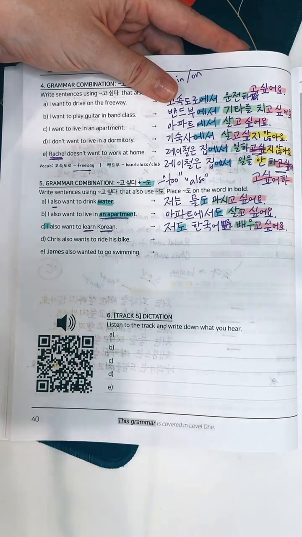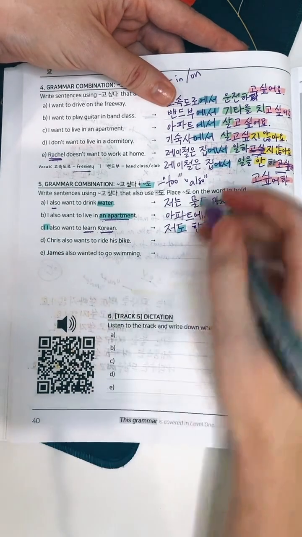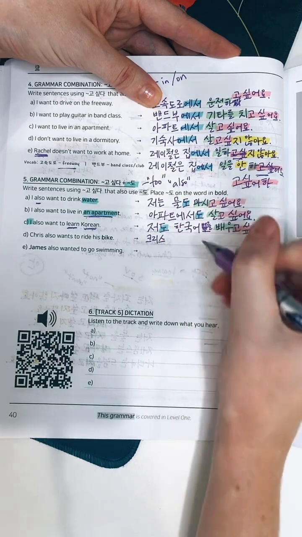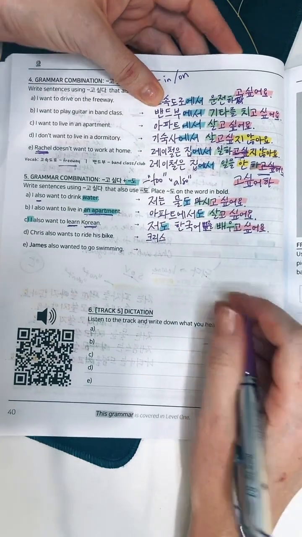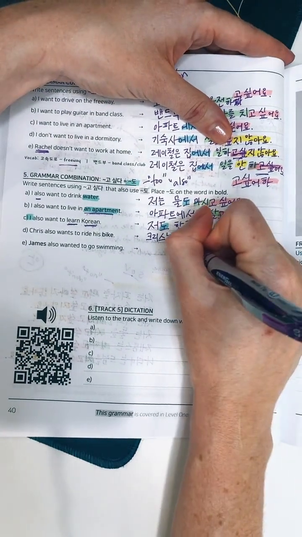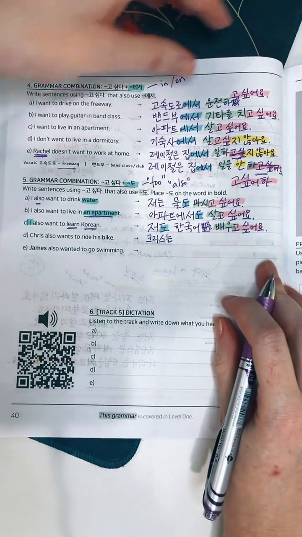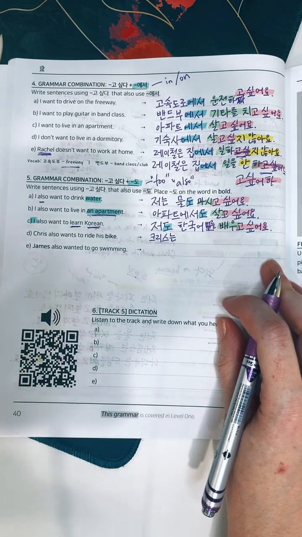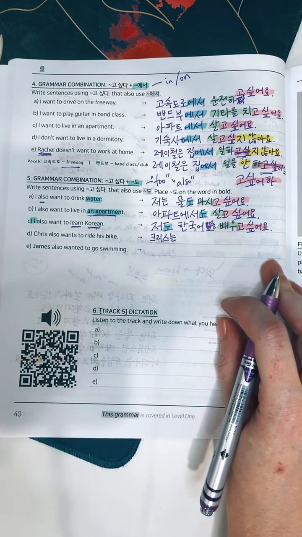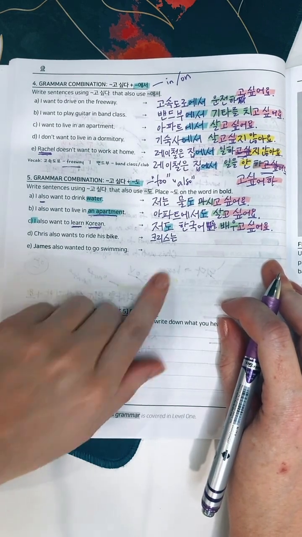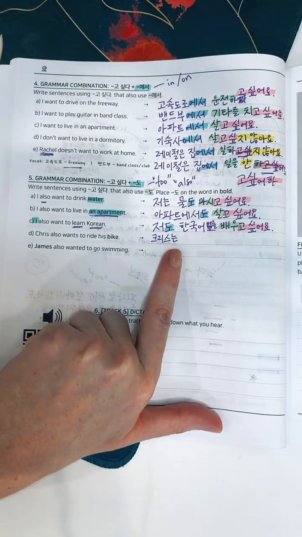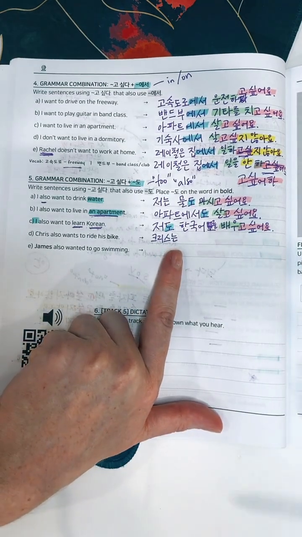Chris also wants to ride his bike. Okay, so here, right, we're talking about someone else. We're talking about 크리스. 크리스는. I saw someone say 크리스 씨. That's also good. It's just a little bit more formal. You're treating Chris with more respect. If you add 크리스 씨, that's fine. It's just a little bit more formal. I'm just saying 크리스는. I'm assuming that Chris is a friend or someone that I know. He's not my boss or anything.